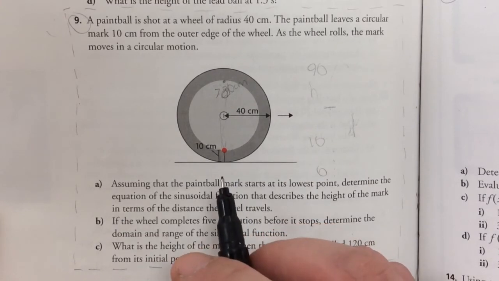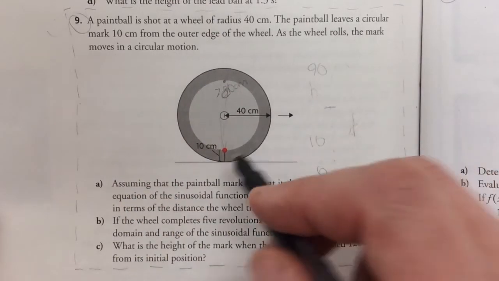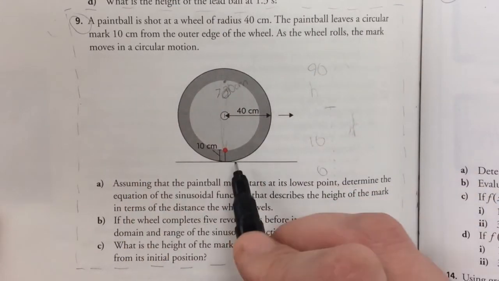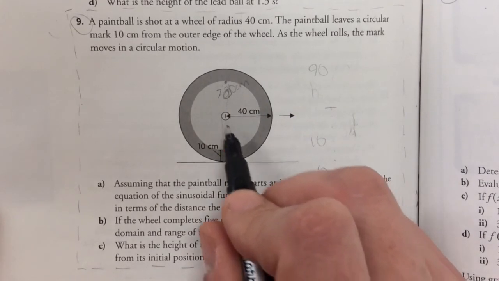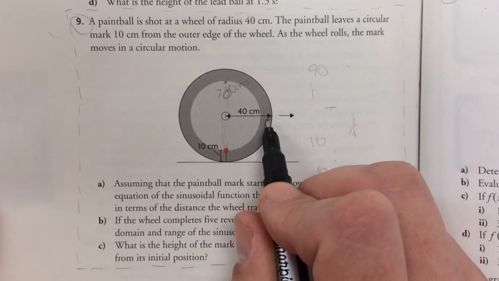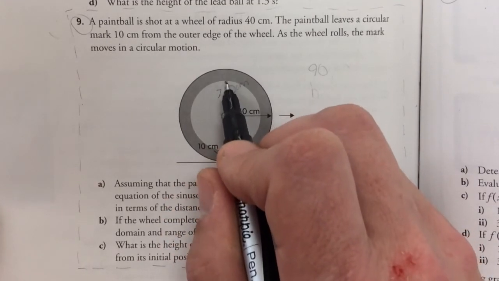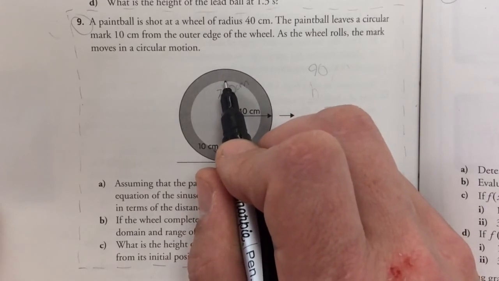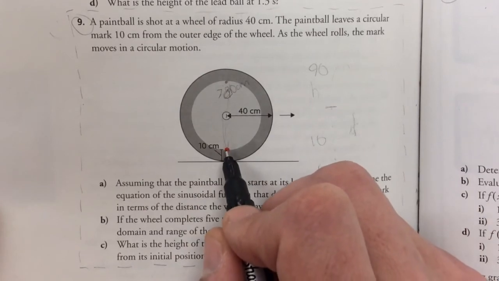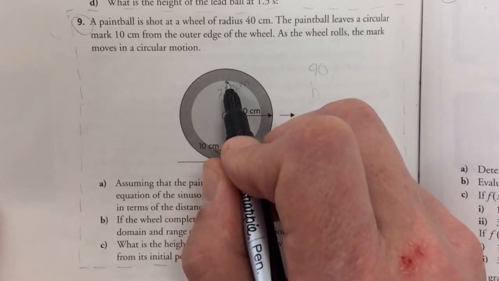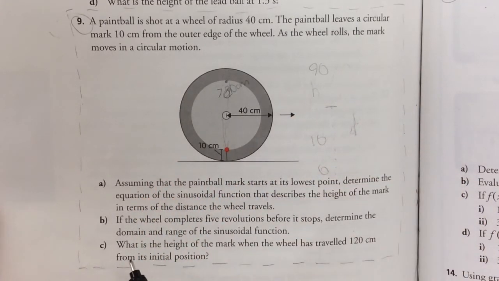As the wheel rolls, the mark moves in a circular motion. So as the wheel rolls forward, the mark goes like this. It starts at a minimum of 10 centimeters, and because the radius of the wheel is 40 centimeters, it's going to be 10 centimeters at the max below the diameter of the wheel at the top. So the radius is 40, so the diameter is 80, so it's going to go from 10 up to 70. Minimum 10, maximum 70. The axis is going to be 40.